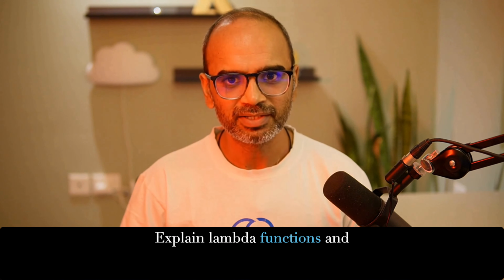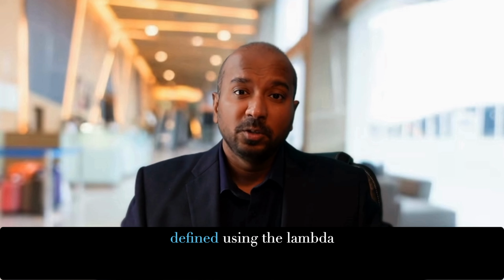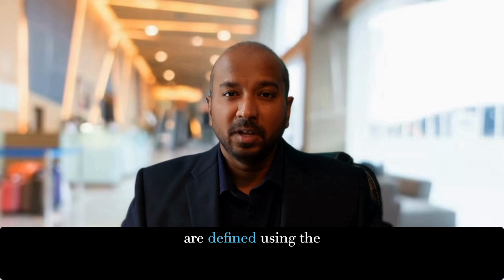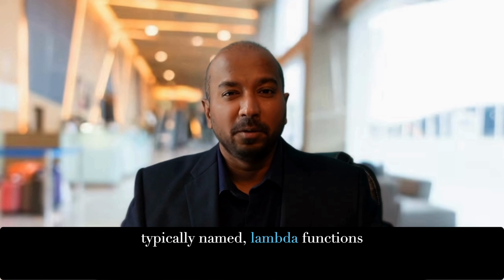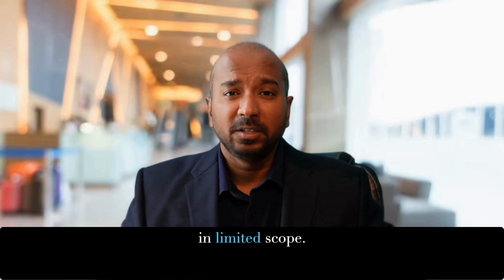Explain lambda functions and where they are useful. Lambda functions in Python are anonymous, inline functions defined using the lambda keyword. Unlike regular functions, which are defined using the def keyword and are typically named, lambda functions are intended for simple, throwaway operations that are used only once or in limited scope.